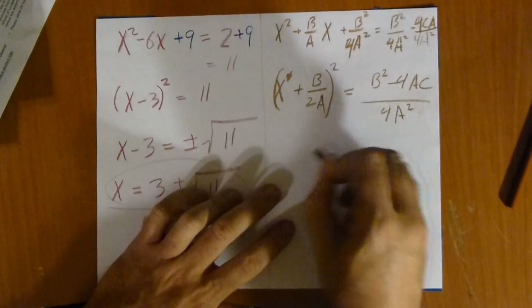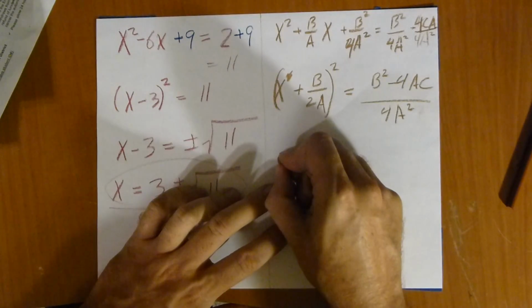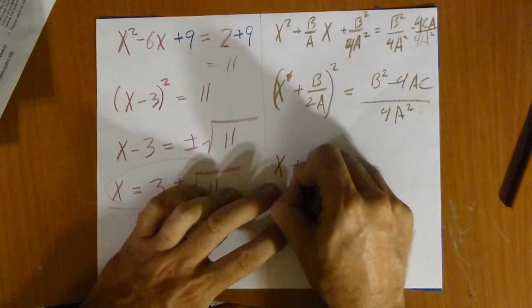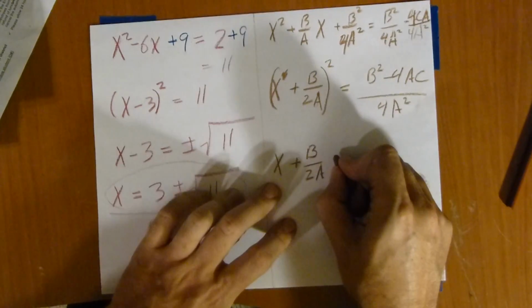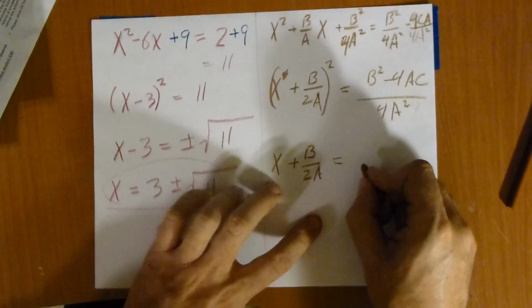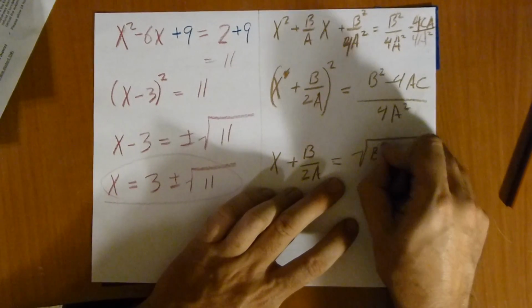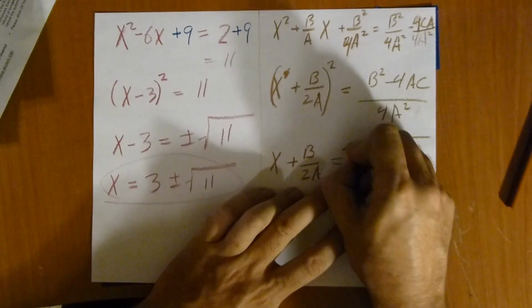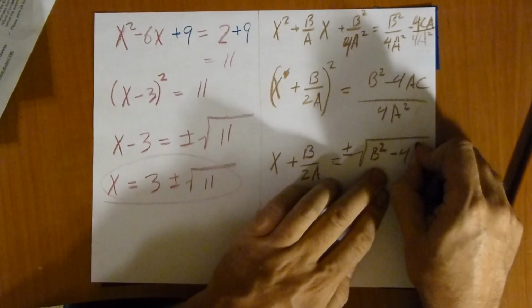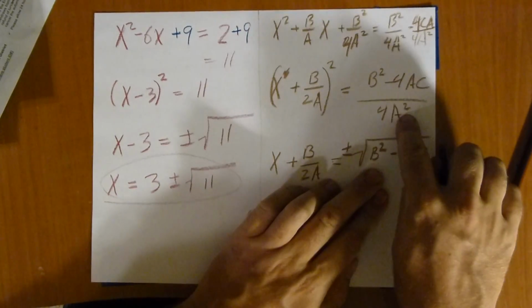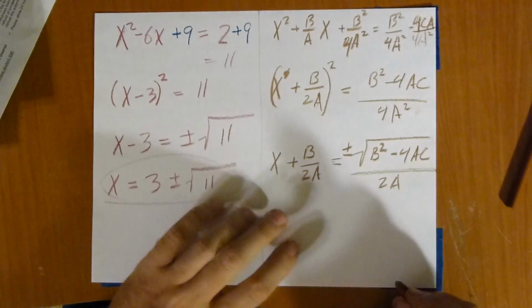Likewise, come back over here, take the square root of both sides, we get x plus b over 2a equals plus or minus the square root of b squared minus 4ac, over, the square root of 4a squared is just 2a.